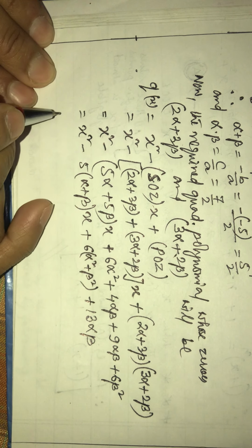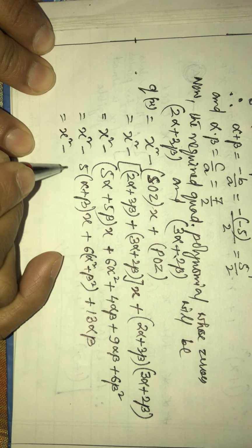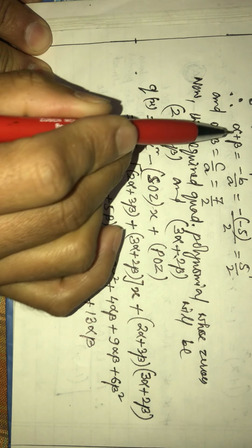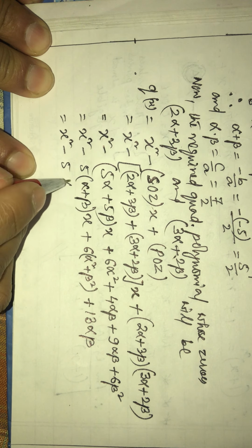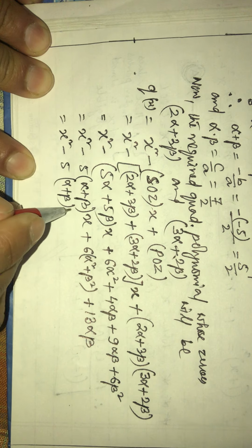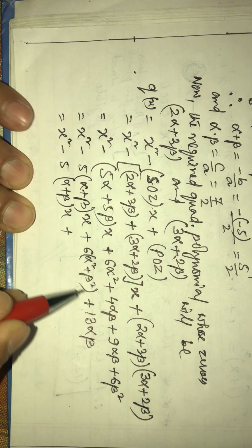Okay, next step. x square, 5 alpha beta, we already found earlier, so we can use it a little later. We need to simplify one more part. This part we need to simplify.